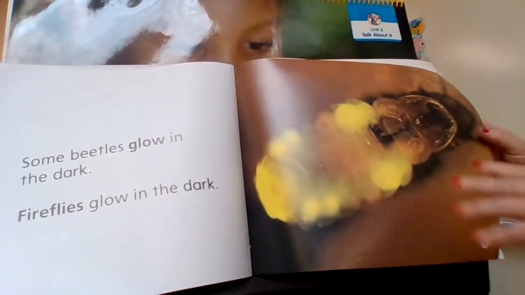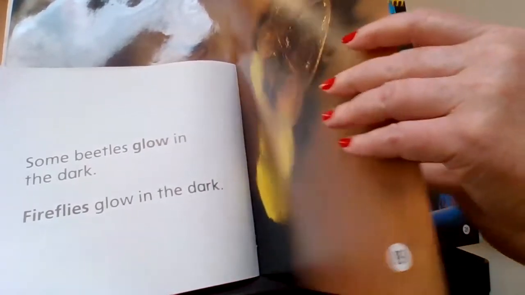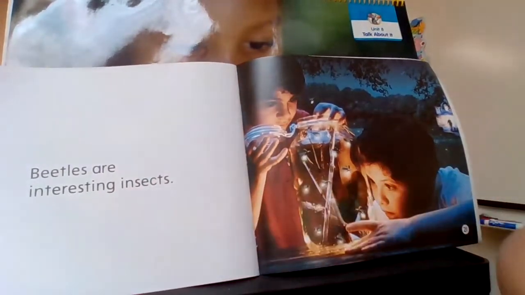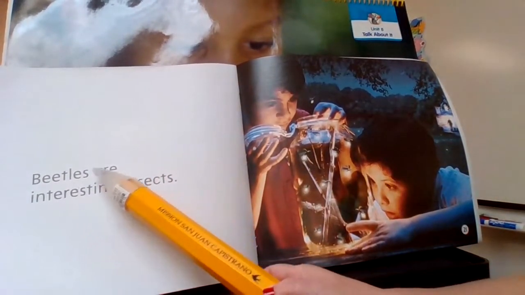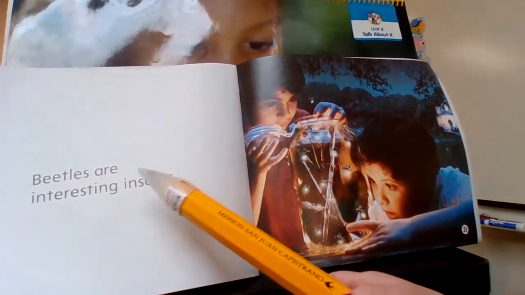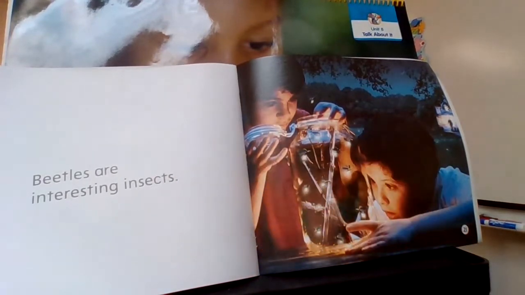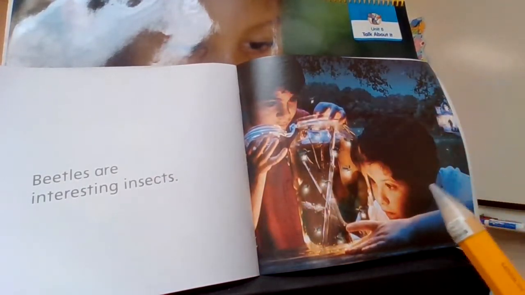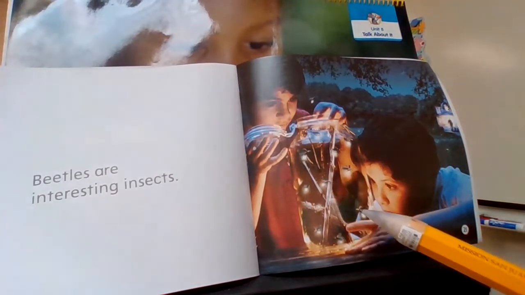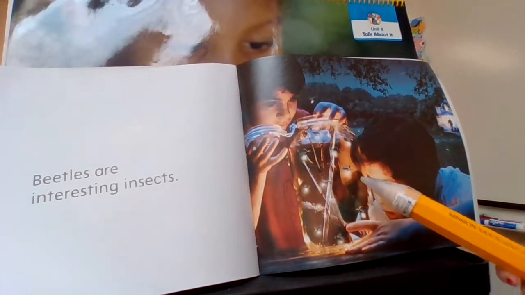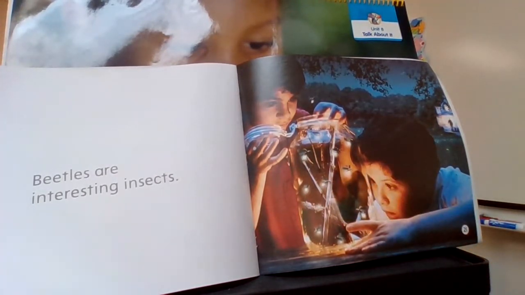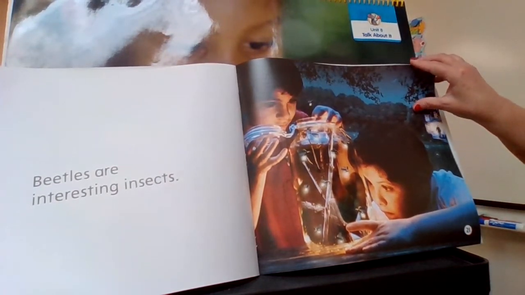I have a page that is stuck together. Here we go. Beetles are interesting insects. And here's a couple children that have some in a jar. It looks like they have lightning bugs in their jar, and they are watching them light up.